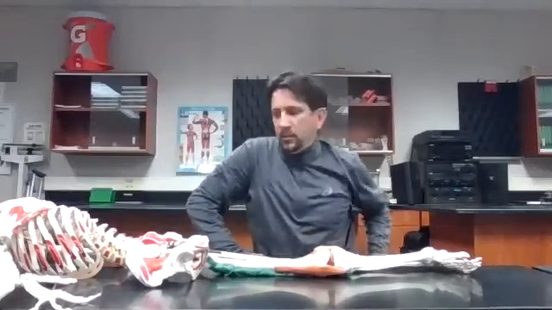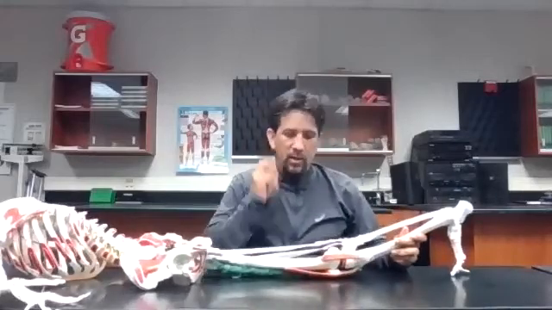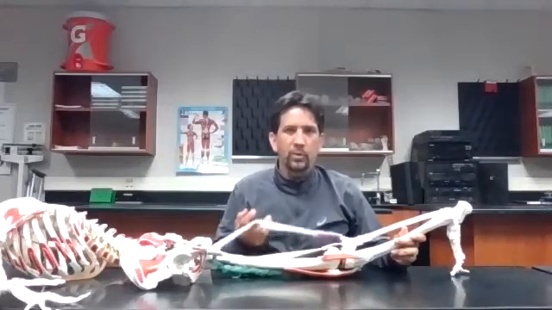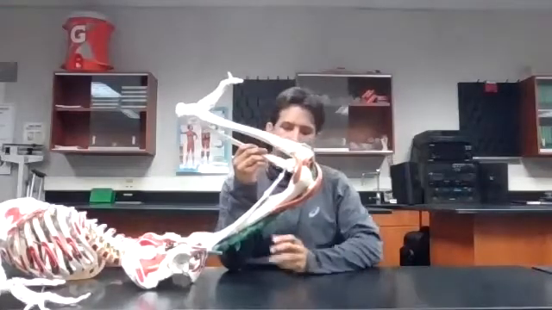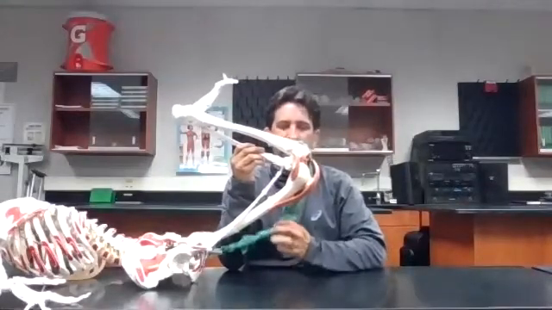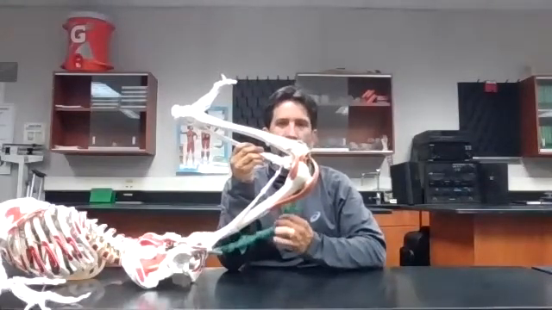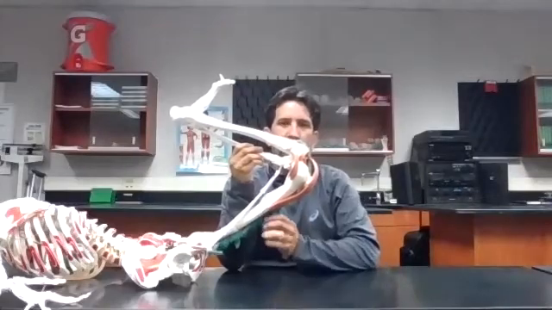Okay, so for this class demonstration, I'm going to show you how to stretch the quadricep muscle group. As we know, the quadricep muscle group is an antagonistic muscle in relation to the hamstring group. So when the hamstring flexes the knee and extends the hip, we know that the quadricep muscle, which is here indicated in green, has to stretch.